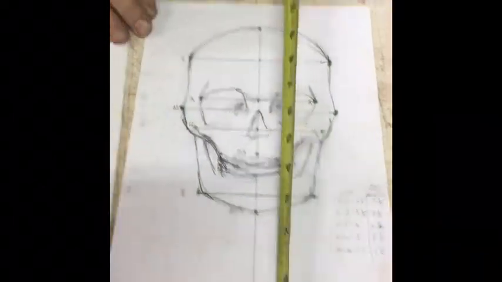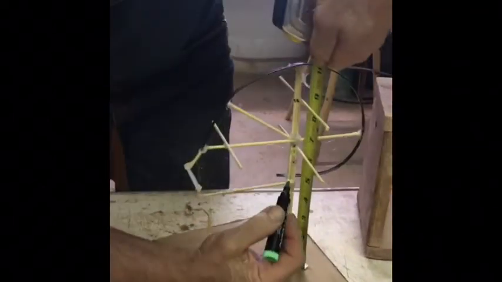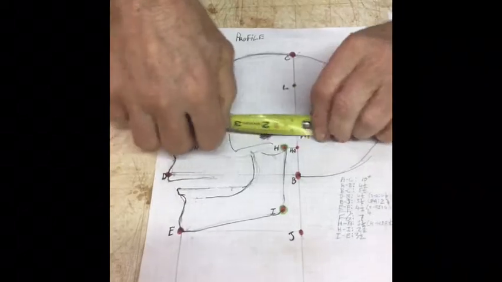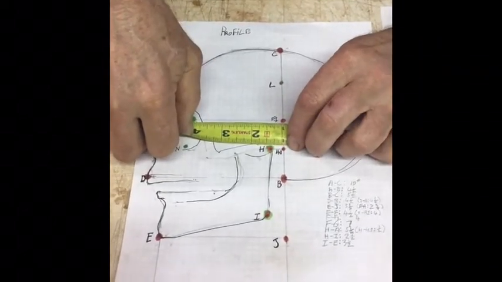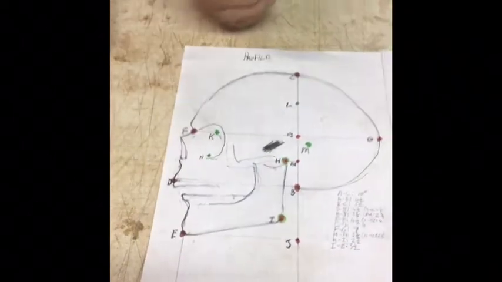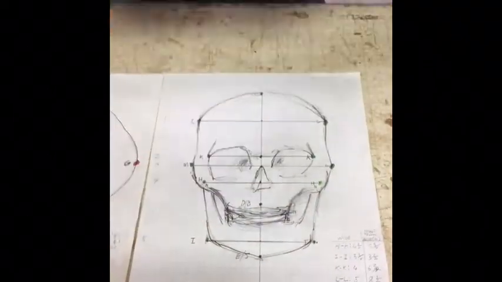Now we're going to measure the height. Again, we always start with the height; that seems to be the best way. It's 5 1/2 inches, so we got 5.5 inches there. It's a little more than half an inch in front of the center line, and H to H is going to be this much here.